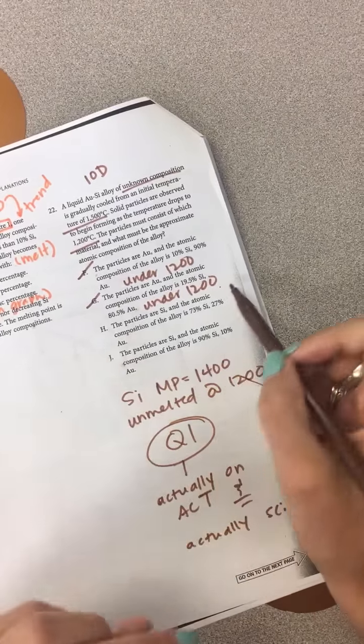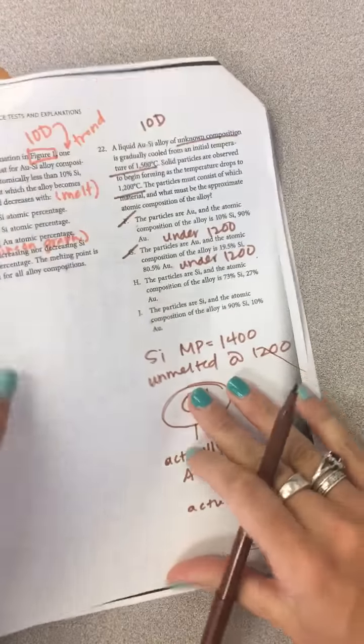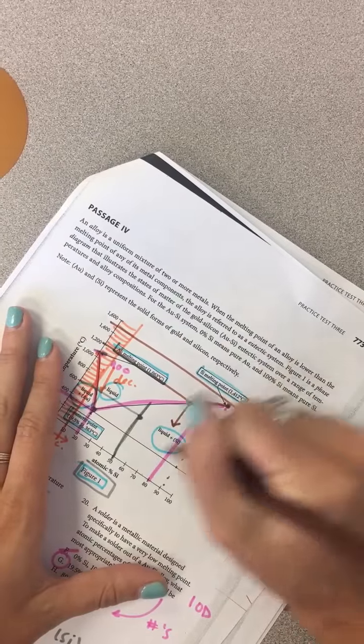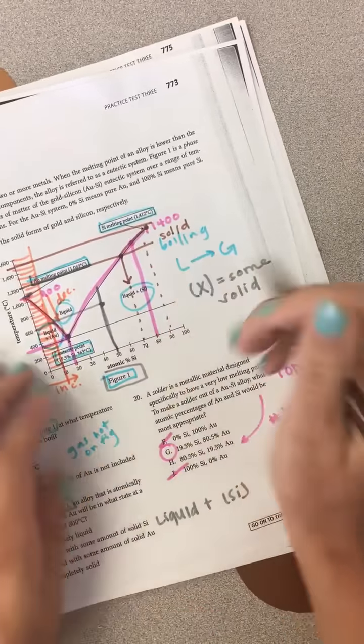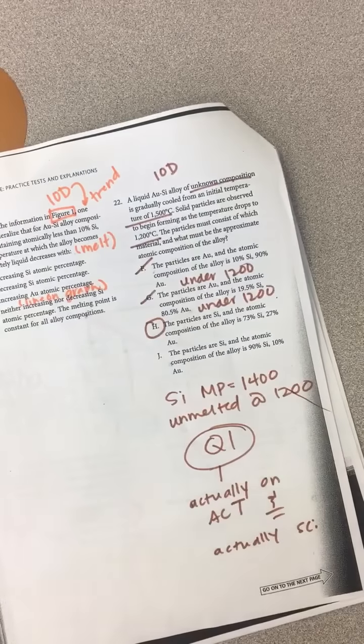Okay, so the particles are SI and the atomic composition is 73, or the particles are SI and the atomic composition is 90. Let's see. 90 if we trace it up to here, and 70 if we trace it up to here. Well, when did this line hit there? That means that we're going to go to that 70. You trace the lines in your graph. Where did they meet? So the answer is H.